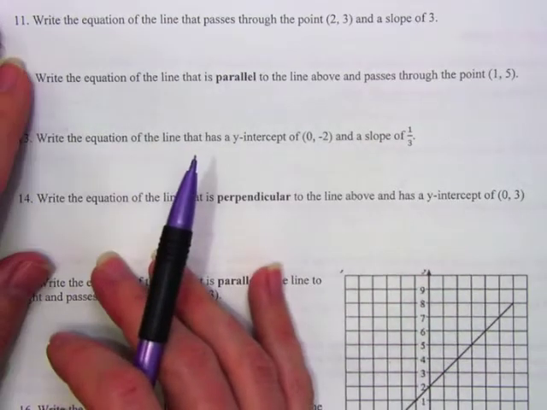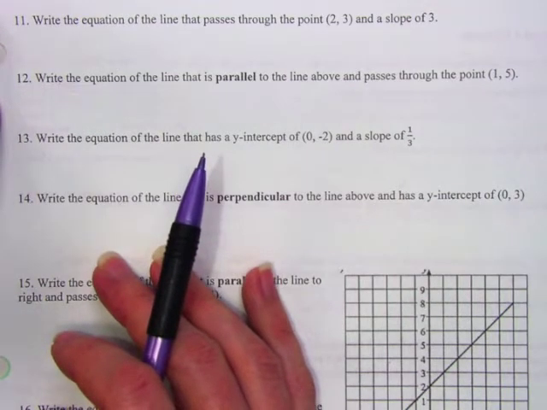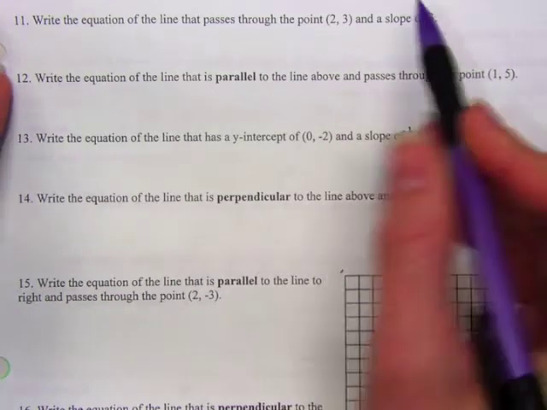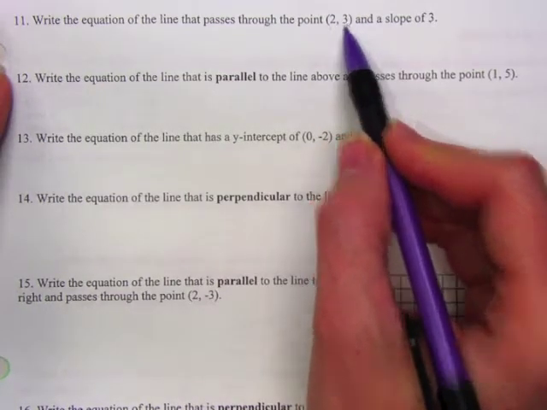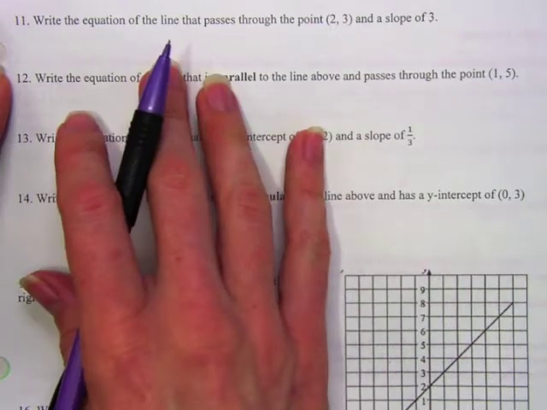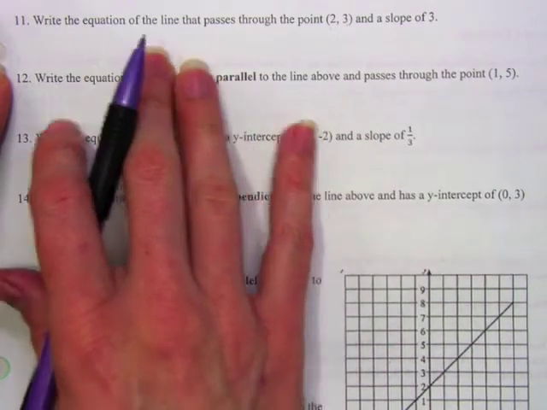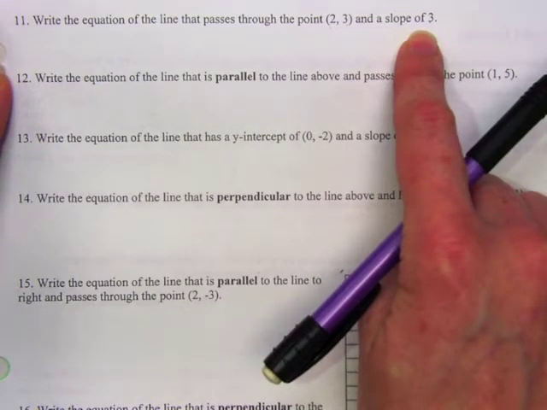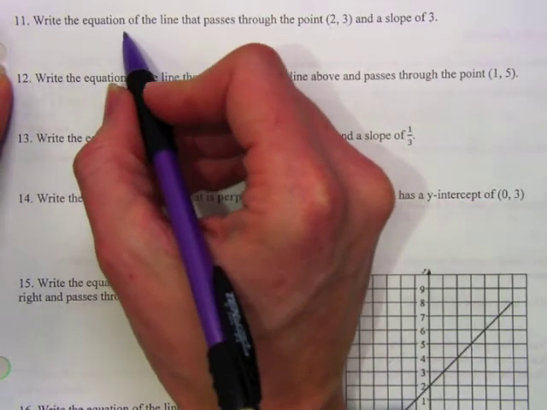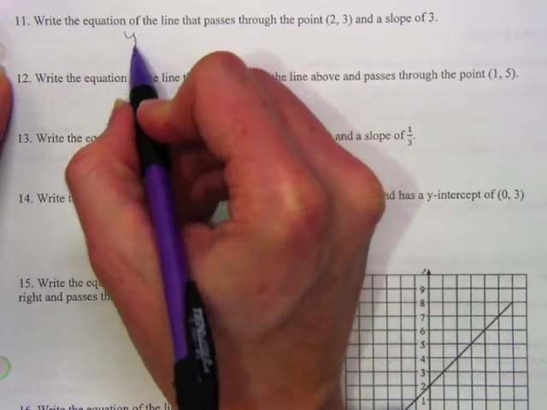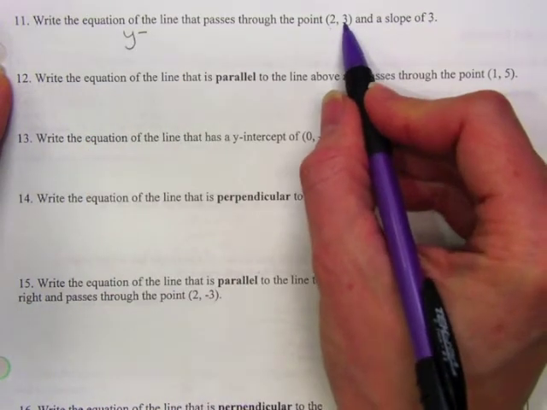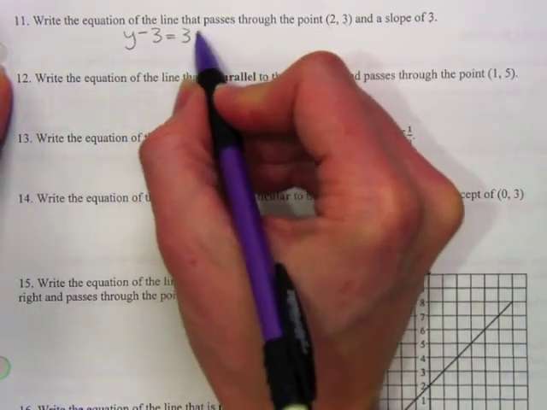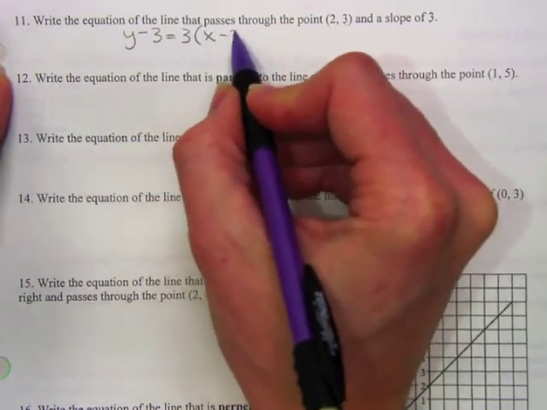So now we're going to go ahead, just like we did on the last one with the graph, same idea. The slope of the original line is 3. We know the point (2, 3) is a point that's on this line. We're not looking for anything parallel or perpendicular at this point. We just want to write the equation of the line that goes through this point and has a slope of 3. So we start by putting it into point-slope form, which is y minus the y value of the point, 3, equals slope, m, times x minus the x value of the point.